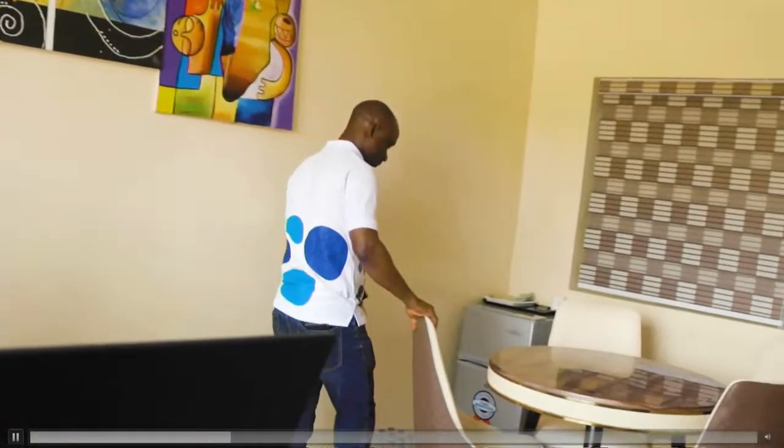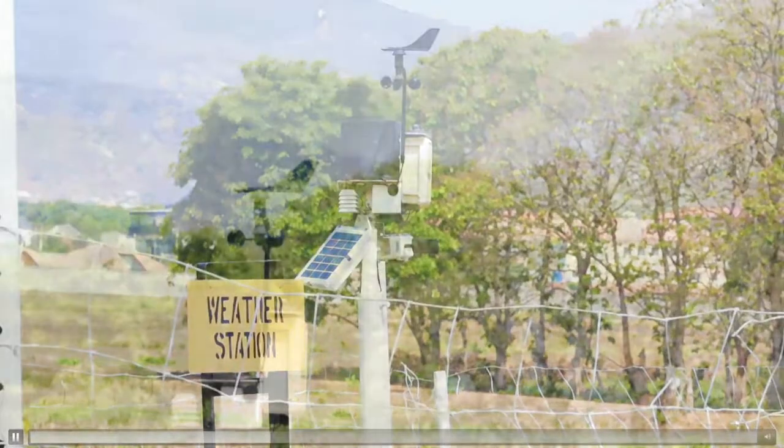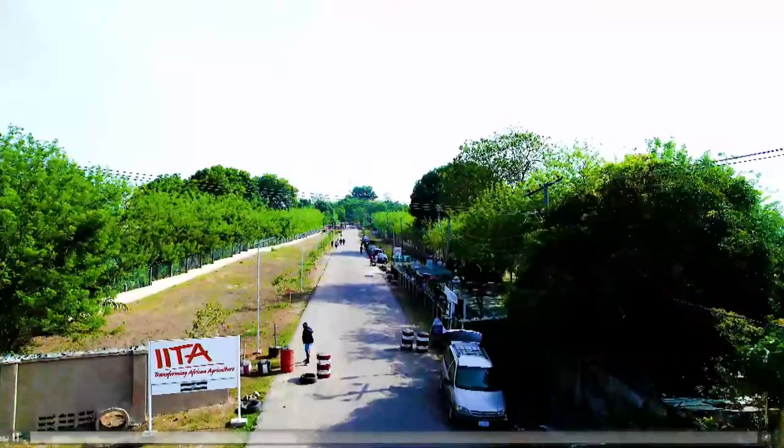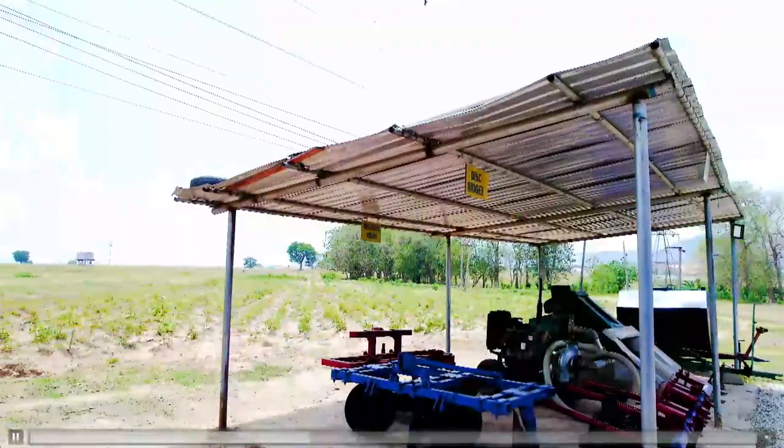This isn't just an office. It's a hub for scalable solutions. Here, our team will advance agricultural water management innovations, climate-smart water tools, and policies that empower millions. Together with our partners, we're bringing science, policy, and practice.